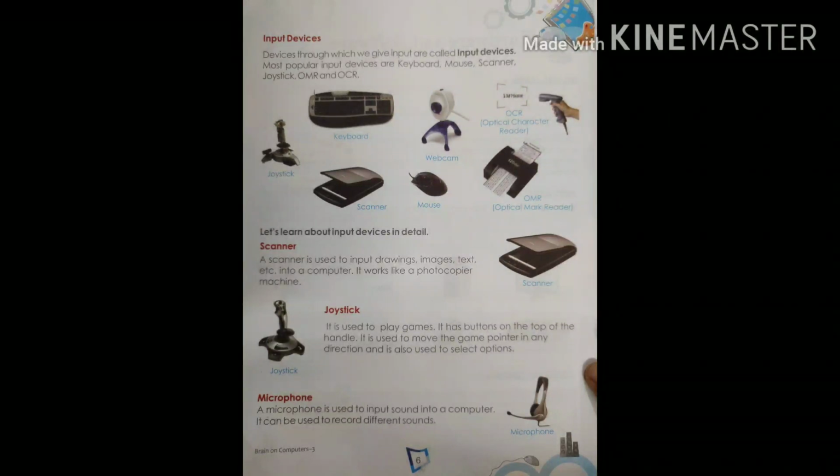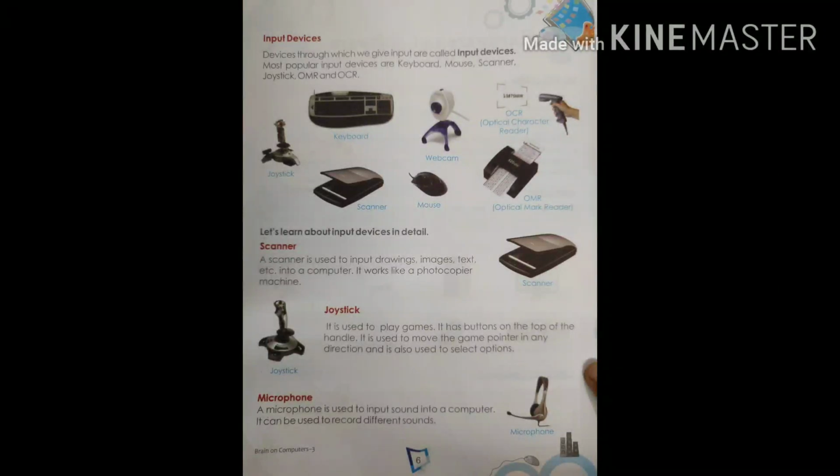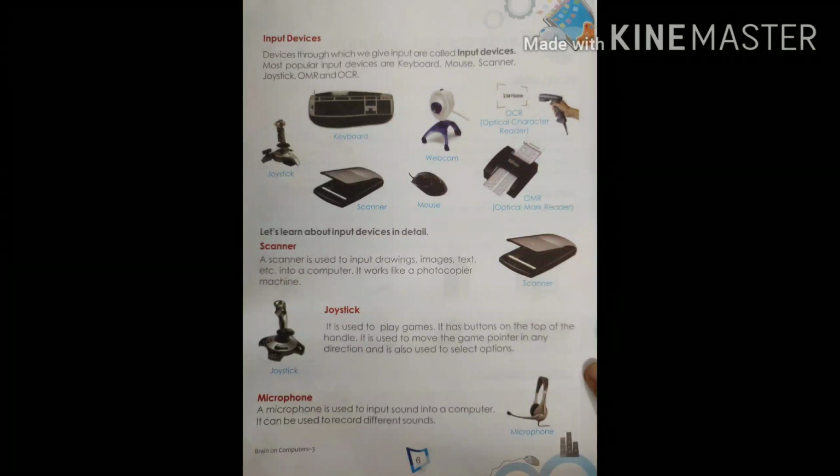Next is joystick. It is used to play games. It gives direction. In any direction you can move the pointer using it, and it is also used to select options.